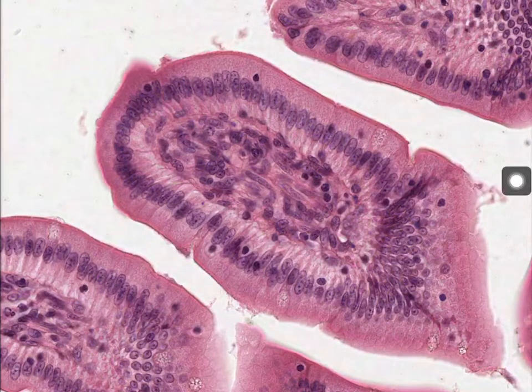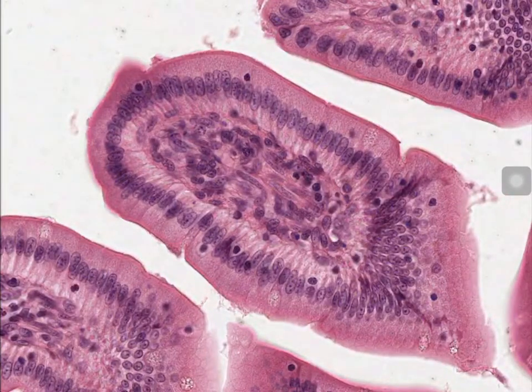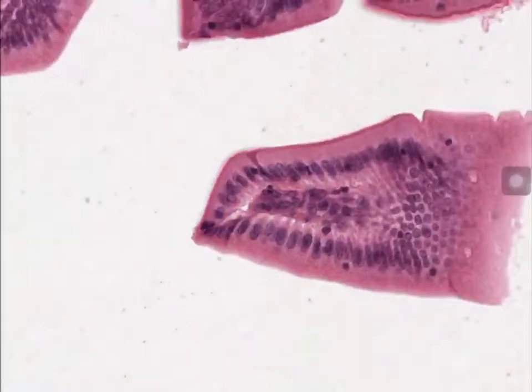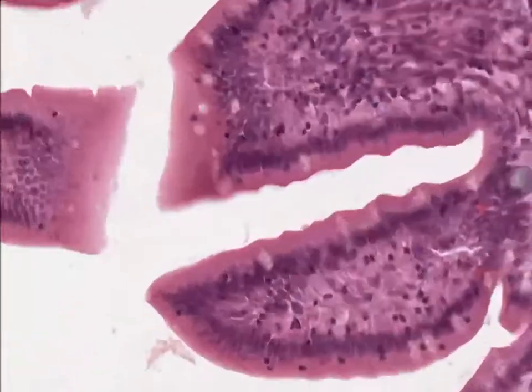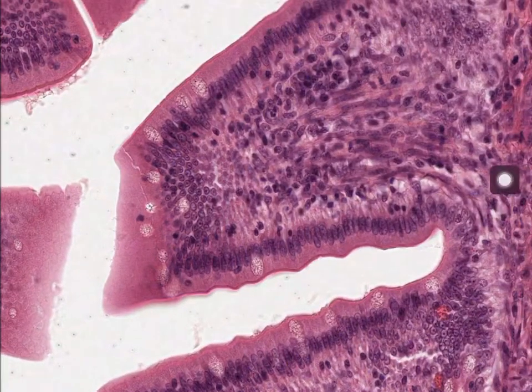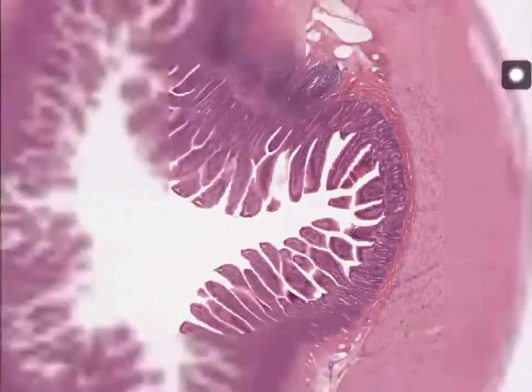So that's another way that we can differentiate between the two of them. And that's really all I have to say. Again, this shows it a little bit better. The goblet cells kind of being more random, not as uniform, more messy. But yeah, that's pretty much all I have to say.